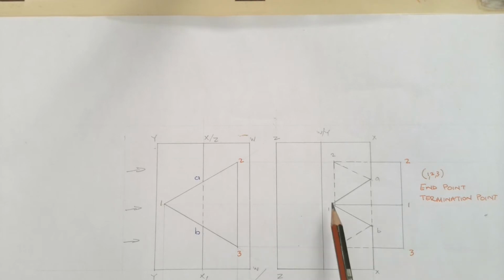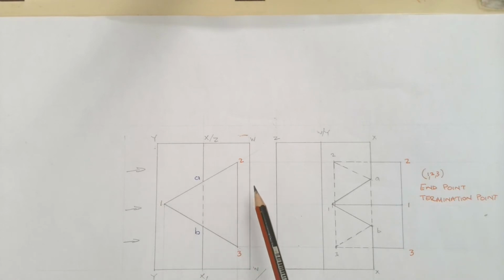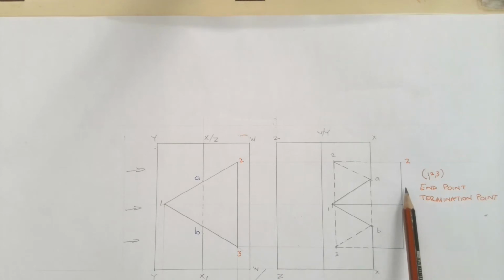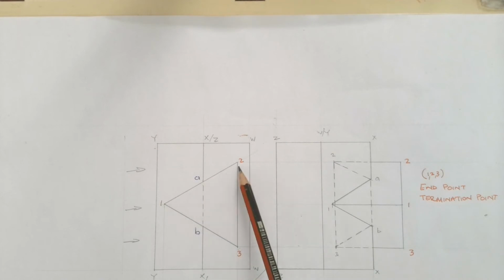So the front view does not give us the true length of the line. As you can see, this line here is shorter than that line. If you look at 1, 2, it is actually the true length of a line. Remember, the method of finding a true length is that one of the lines must be parallel to xy. So in this case, 1, 2 is parallel to xy. It then makes this line 1, 2 the true length of the line. Remember, 1, 2, 2, 3, and 3, 1 are all equal.